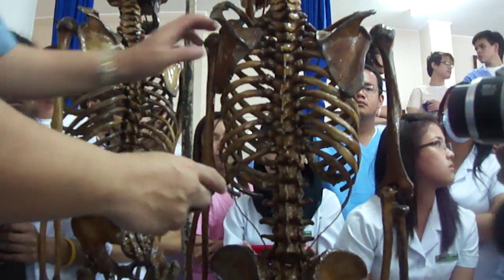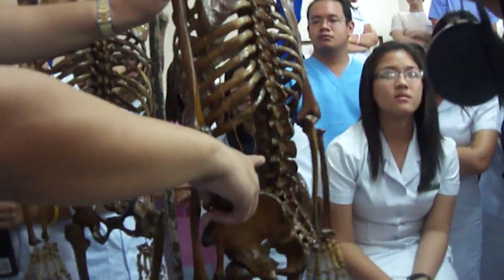If you look at this one here, this is the foramen that I was talking about. The intervertebral foramen.